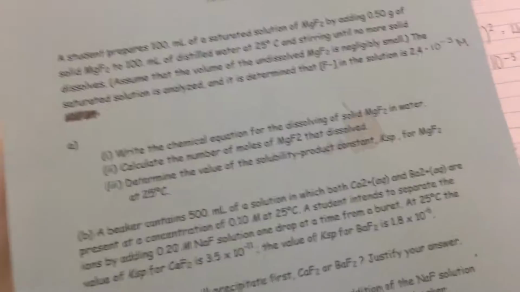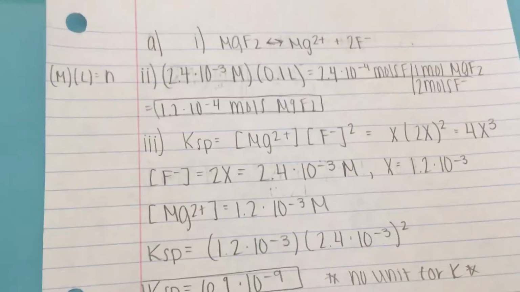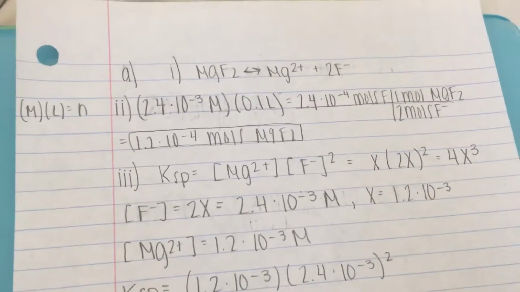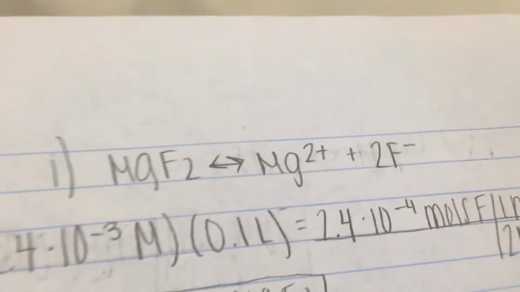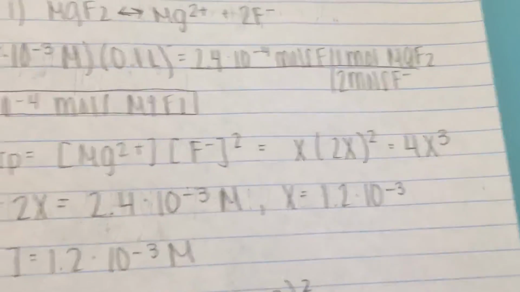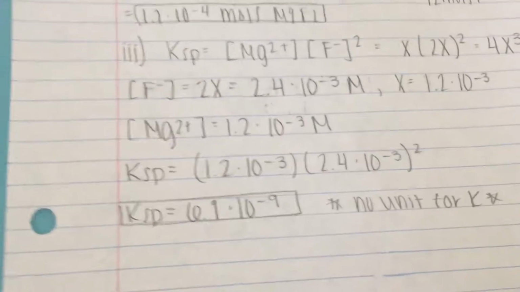Determine the value of the solubility product constant, Ksp, for MgF2 at 25 degrees Celsius. Ksp is equal to the concentration of Mg2+ times the concentration of F- squared. The exponent comes from the coefficients in the balanced equation. Since there's 2 F-, the concentration of F- must be squared. And so that will equal x times 2x squared, which is 4x to the third.